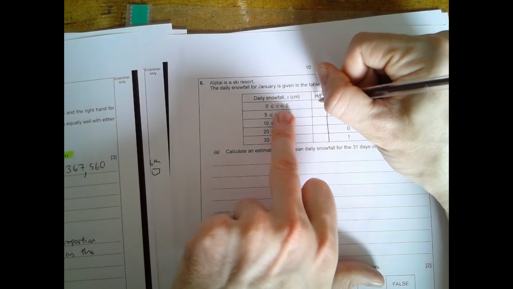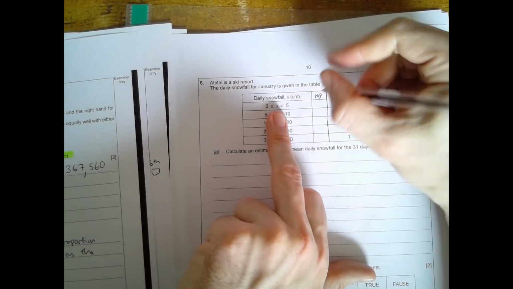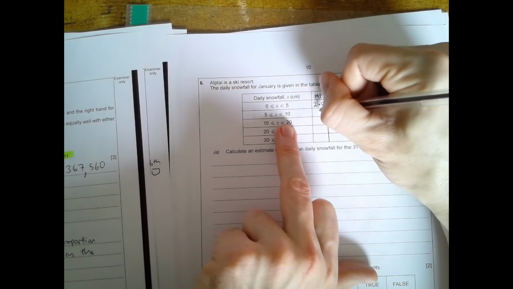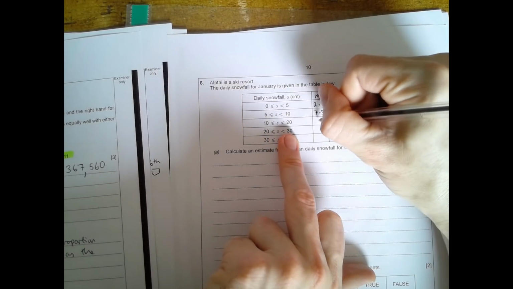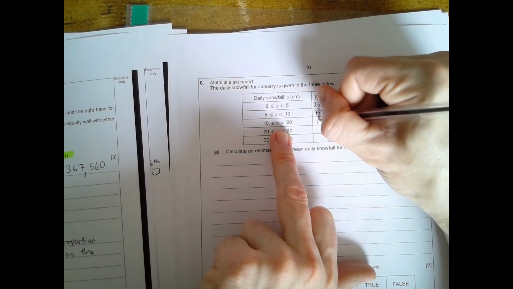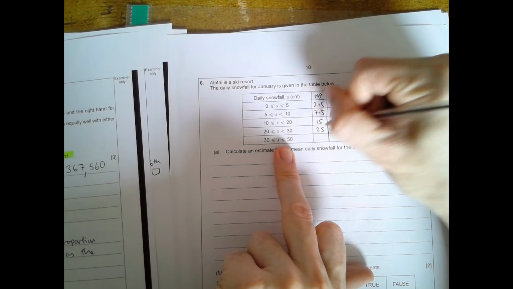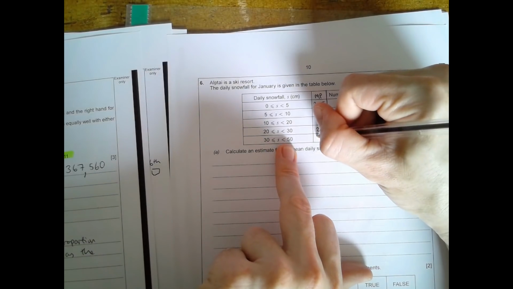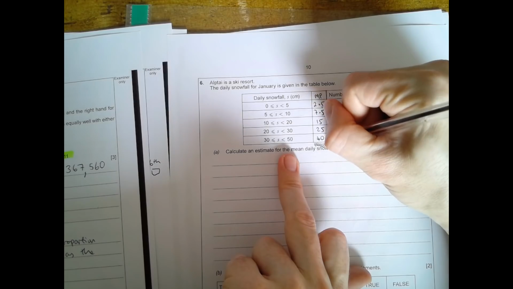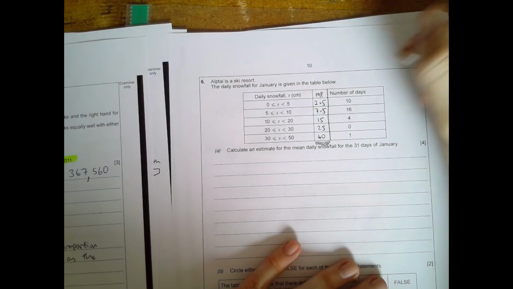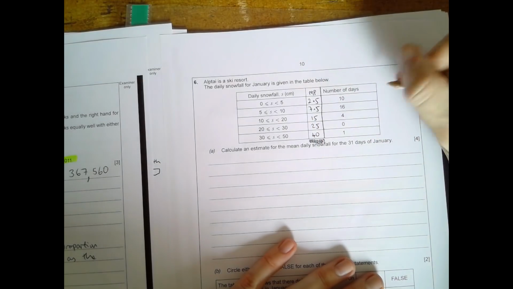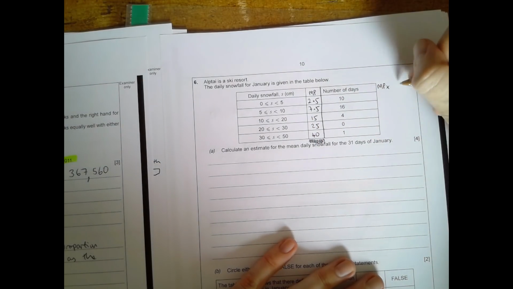So the middle, because I don't know how much snowed, I'm going to take the guess, and the best guess for me would be in the middle of those two, so that's 2.5, 7.5, or they're not the same every time though, so what's in the middle of 10 and 20? 15, 25, and what's in the middle of 30 and 50? It's 40. My best advice is to shade underneath the midpoint column as soon as you've done it, because you don't add that one up. We're going to add up 2 columns, but you'd never add up that column. The other column I make is called midpoint times frequency.